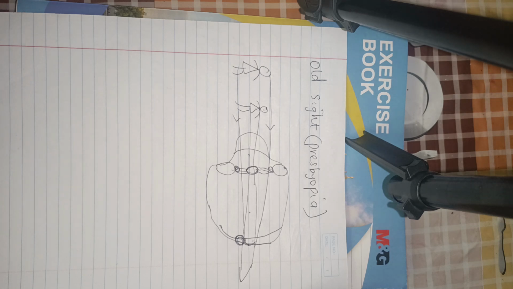And of course, any person with such a condition at such an old age will be forced to put on a convex or converging lens so that light rays from a near object are correctly refracted on the retina at the fovea centralis, or yellow spot.